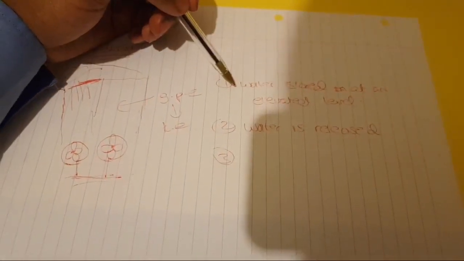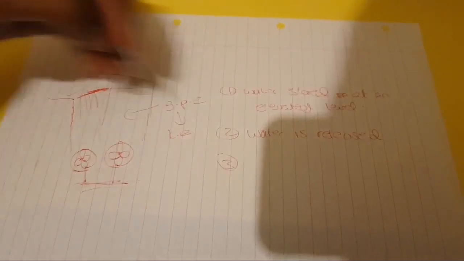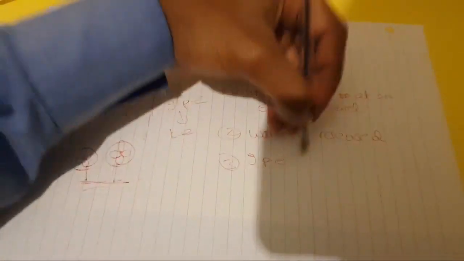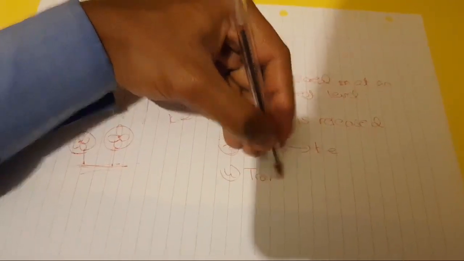Water is released. And the thing is, when water is released, what you need to mention is that GPE is converted to kinetic energy, transferred to the turbines. When it hits the turbines and the turbines spin, you don't need to say the rest, don't worry about it. So transferred to turbines.